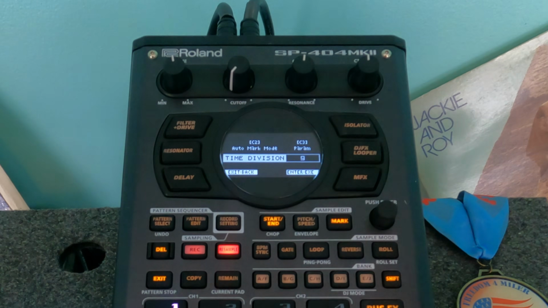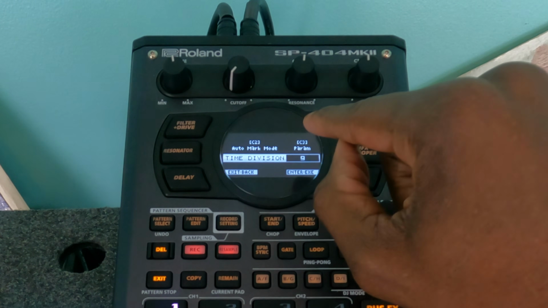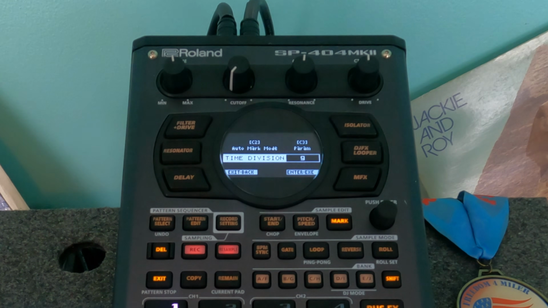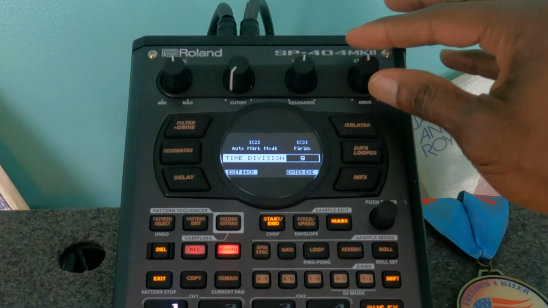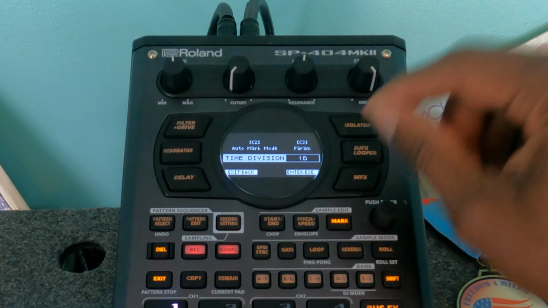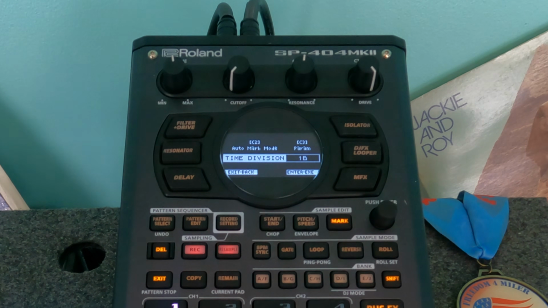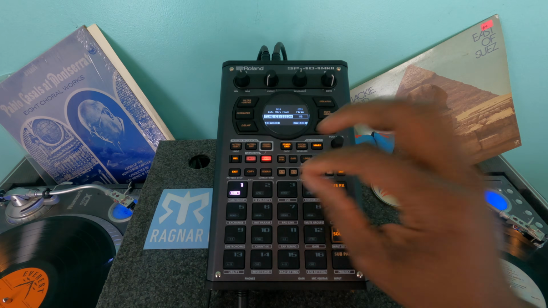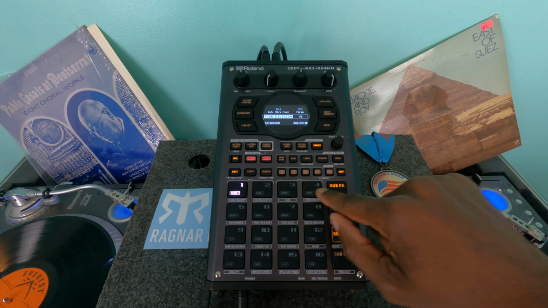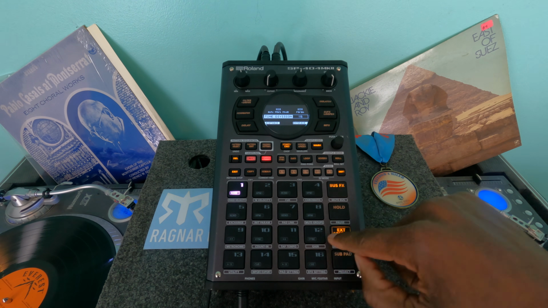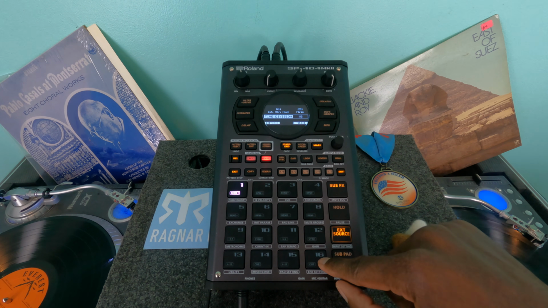So if it's on the number 9, then it will chop your sample into 9 evenly spaced out portions. It'll go 9 times. And of course, you see right here, 16 is the highest number of chops you can do, because in chop mode, you can only mark as many pads as you have in a single bank.